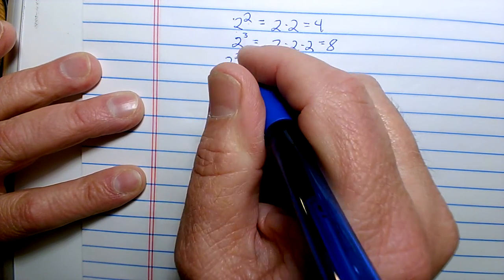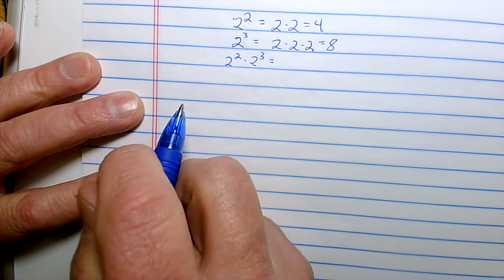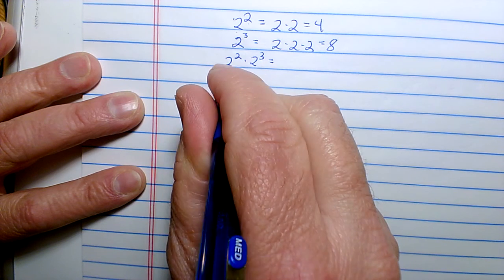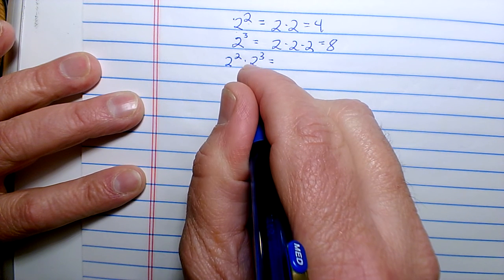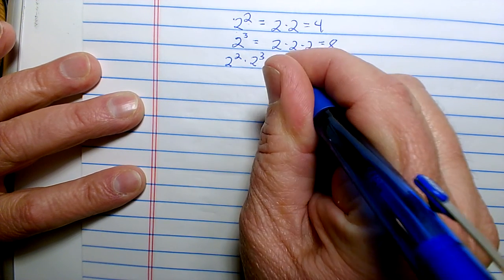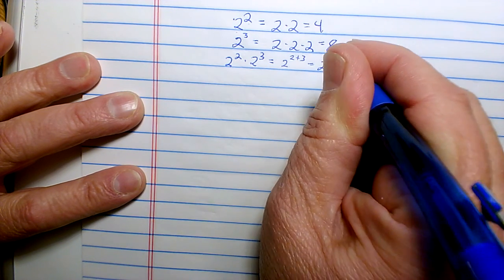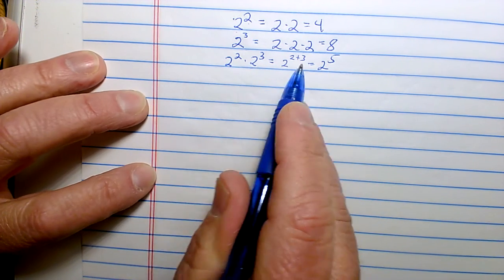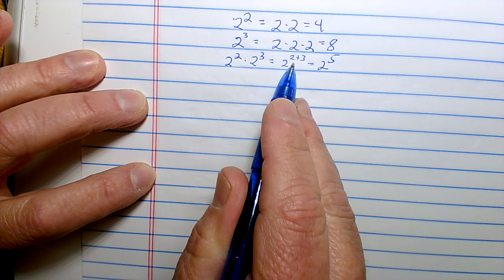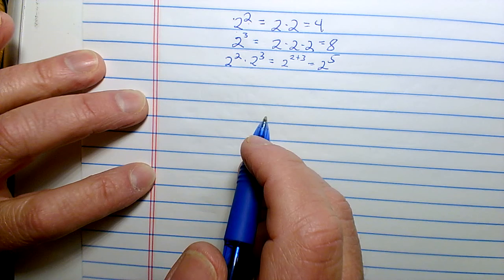So now, basic rules. If I have 2 factors of 2, and I multiply it times 3 factors of 2, what I have altogether is 2 factors of 2 here, plus 3 factors of 2 here, so I have a total of 5 factors of 2. That is where the rule comes from that says when you're multiplying 2 things that have the same base together, you're adding the exponents, because you're counting how many factors there are.